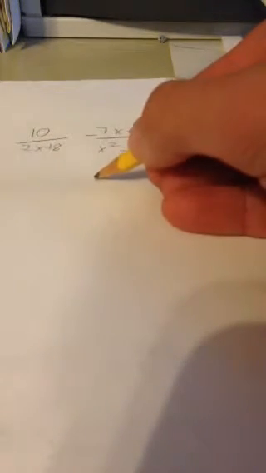Now on to a harder problem. The hardest of our 4-part series. 10 over 2x plus 8 minus 7x plus 8 over x squared minus 16 equals negative 8 over 2x minus 8. So what we got to do is factor this first. So it's difference of squares, so that's easy. X plus 4, x minus 4. Bring down everything else. 2x plus 8, 2x minus 8. And bring down everything on top.